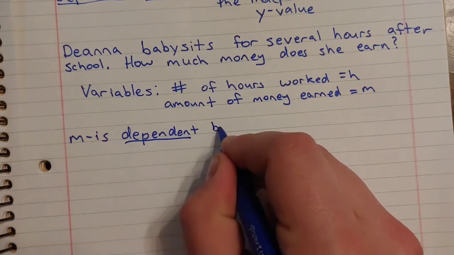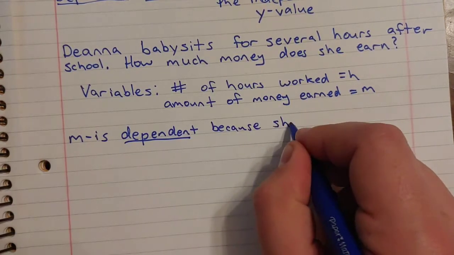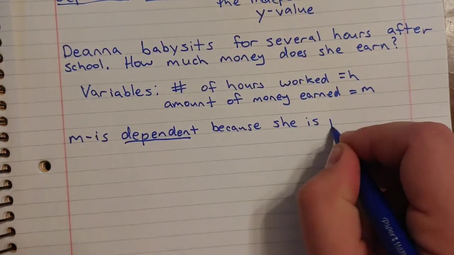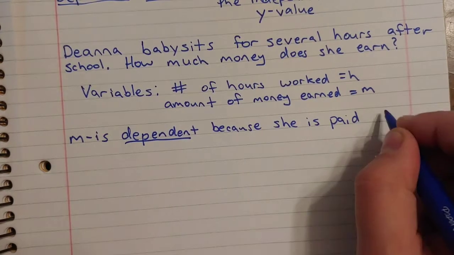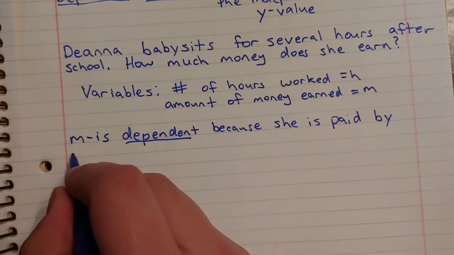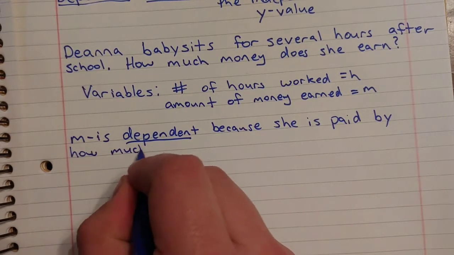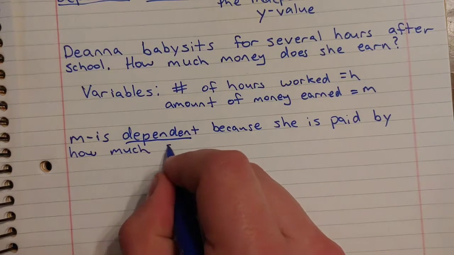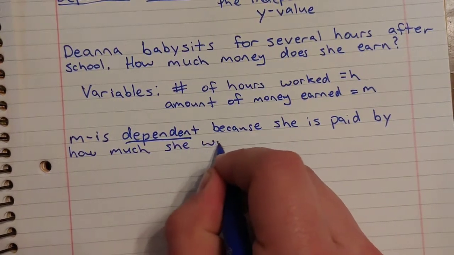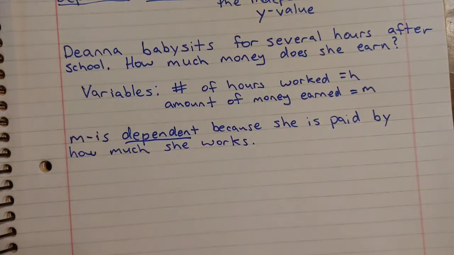It's because she is paid by how much she works. Okay? The amount of money that she earns is dependent on how much she works, right?